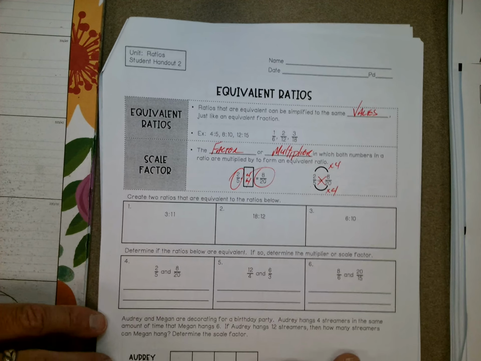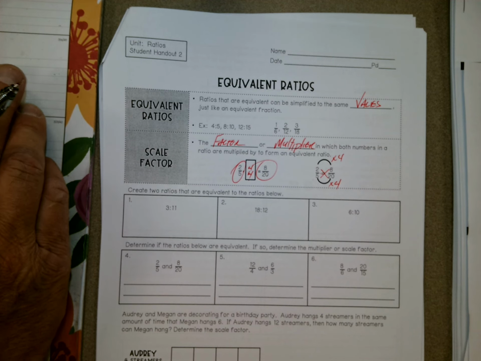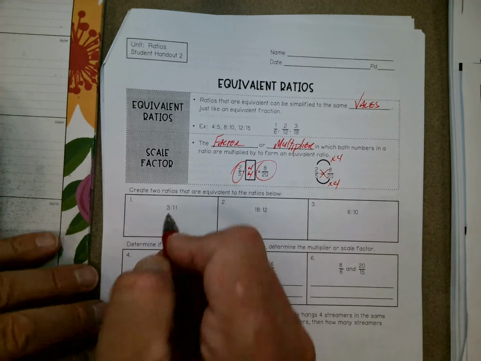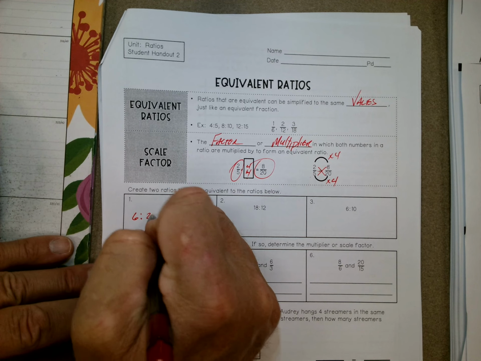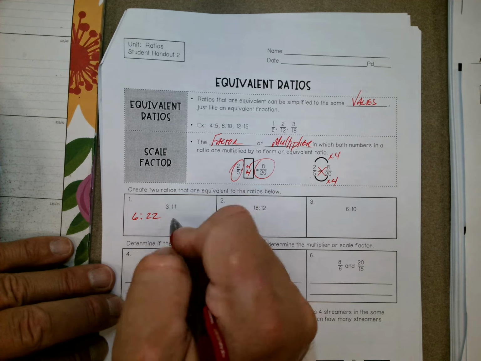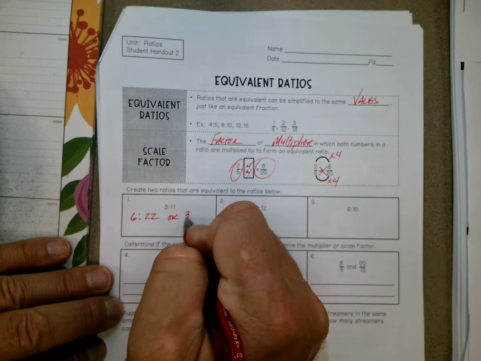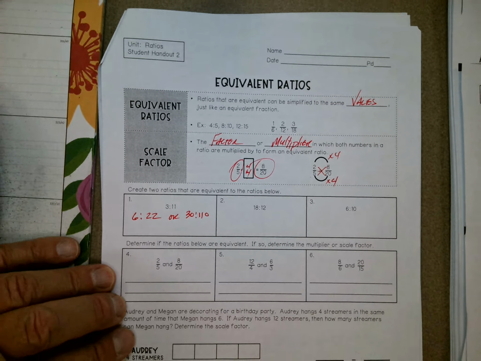Now we're going to come down here. We're going to scale these up, or I guess we could scale them down. I'm going to scale this up, and a real easy one is to start with 2. 3 times 2 is 6, and 11 times 2 is 22. Pretty easy. Let's use 10: 30 to 110. I multiplied both by 10.